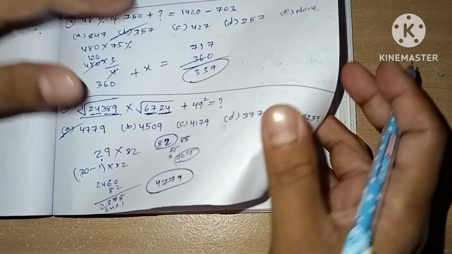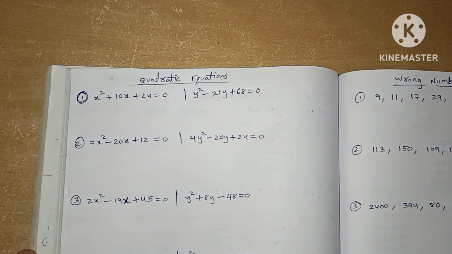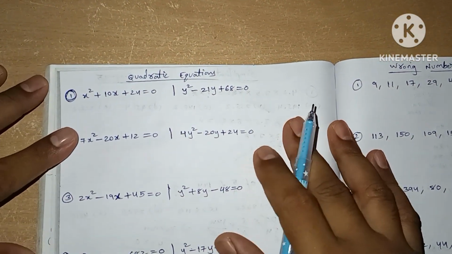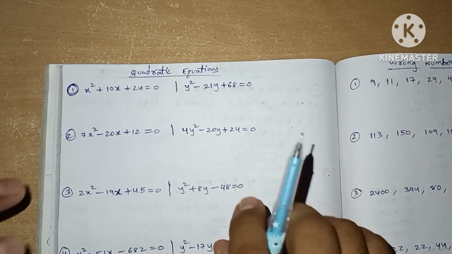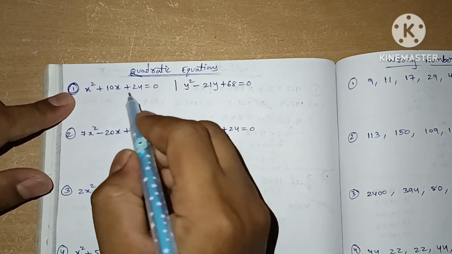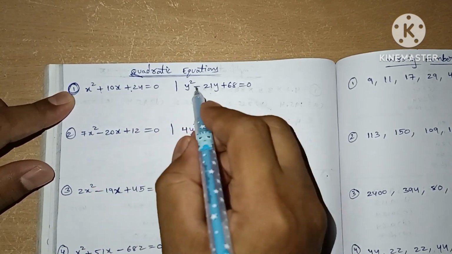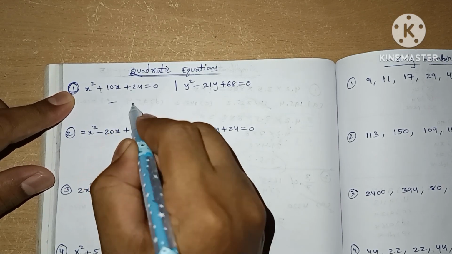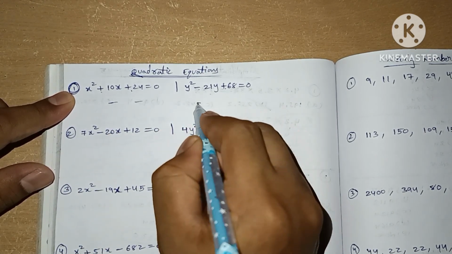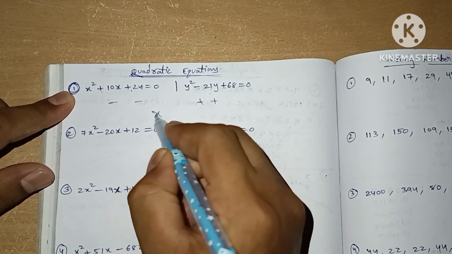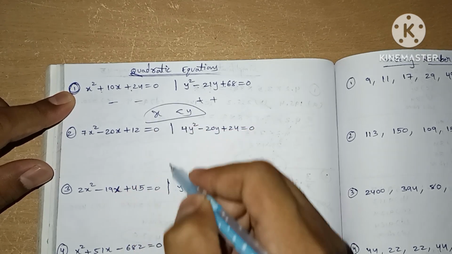Now we are going to see quadratic equations. First question. Here plus and plus, minus and plus, so the roots here are negative, here the roots are positive. Now by comparing these two, it is clear that x is less than y.